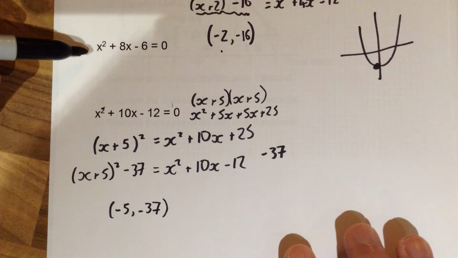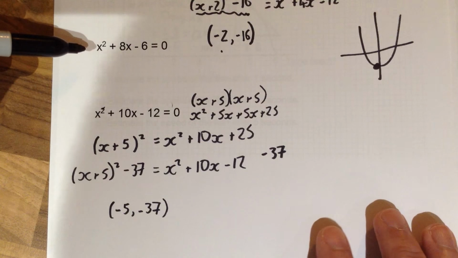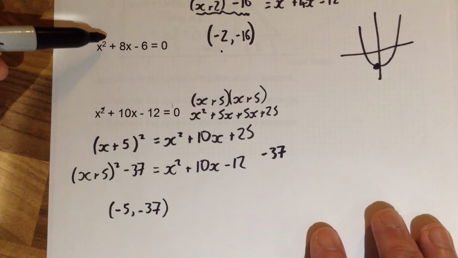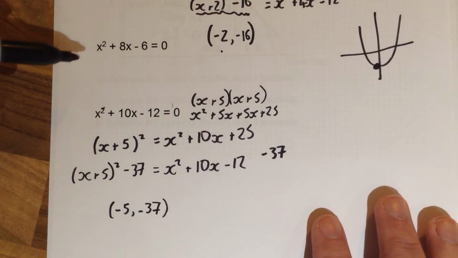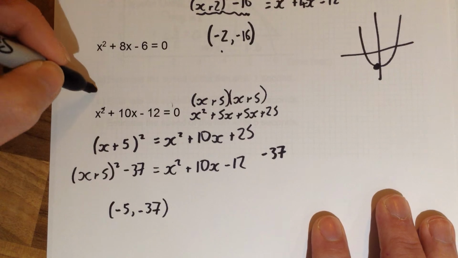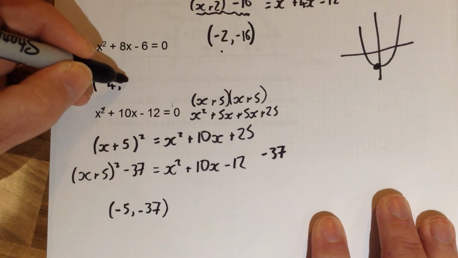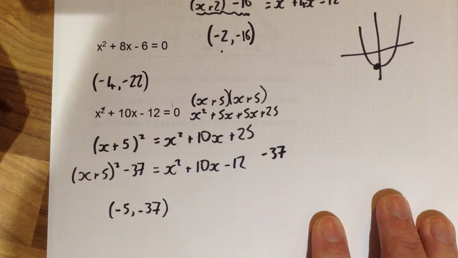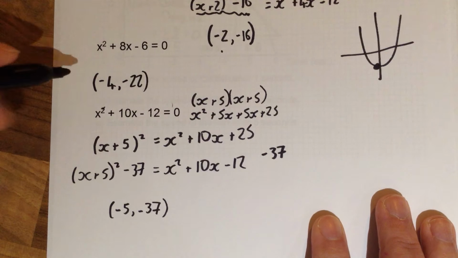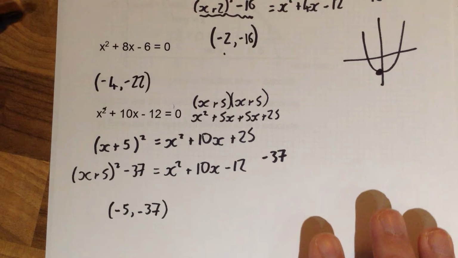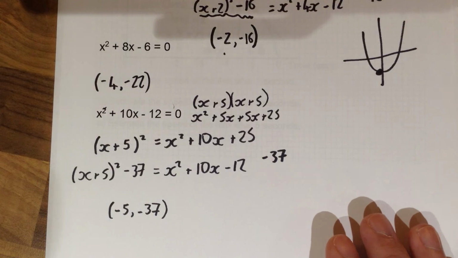If you want to have a little practice yourself and see if you get something similar, for this one here in the middle, x squared plus 8x minus 6, the final answer and the turning point would be minus 4, minus 22. If you get the same answer, brilliant. If not, check with your teacher and see where you might be making a slight mistake.